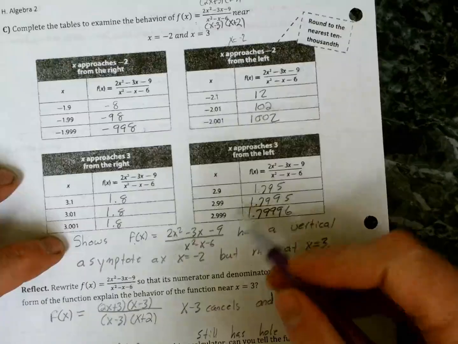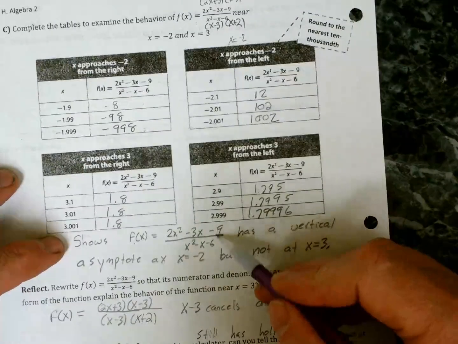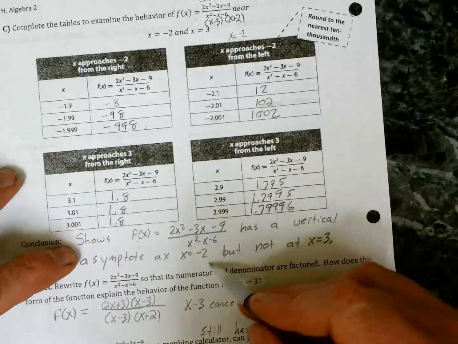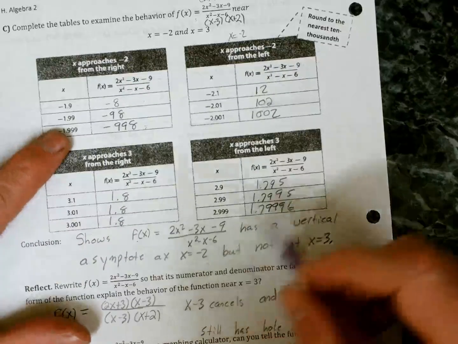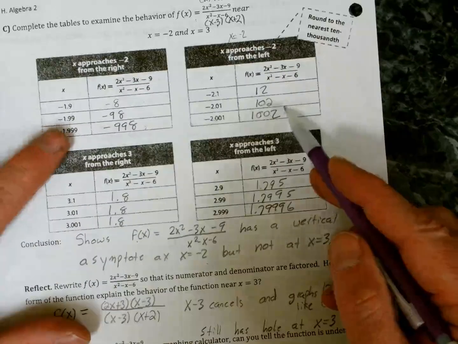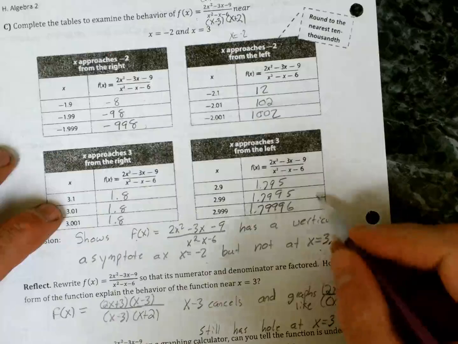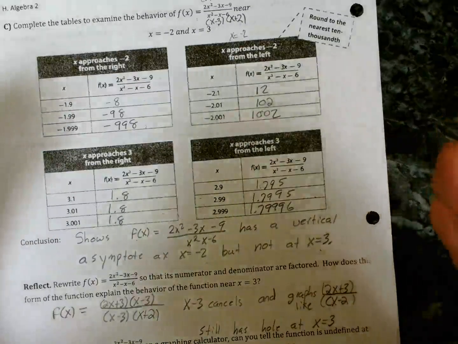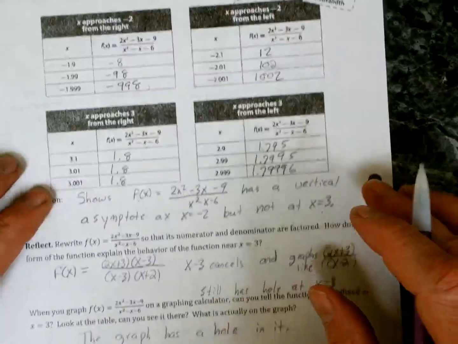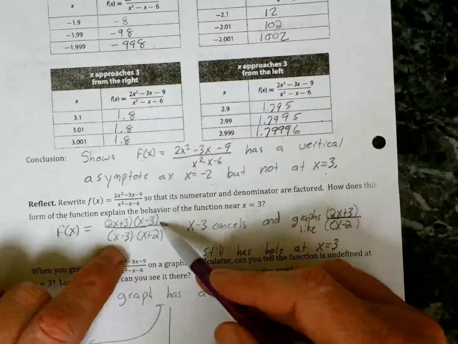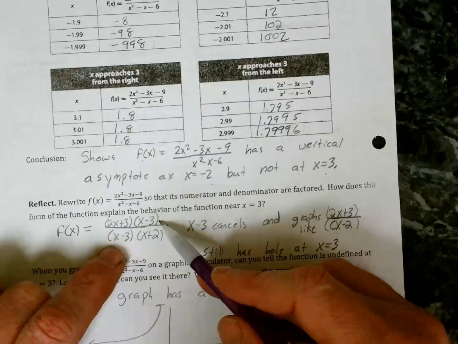It shows that this function right here, and remember we've got it factored up here, has a vertical asymptote at negative 2, shown by no matter which side I approach it from, I got these huge numbers. But it doesn't have a vertical asymptote at x equals 3. So something has to be happening at x equals 3. Something has to be happening at this factor, which creates our root at x equals 3.